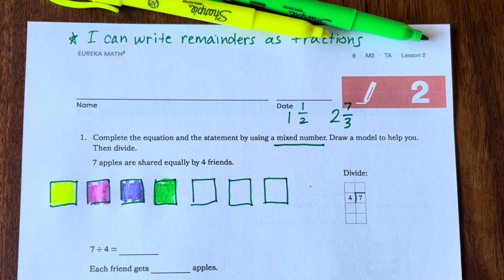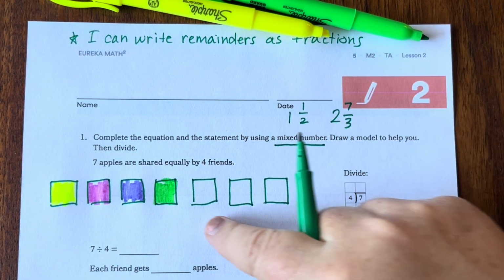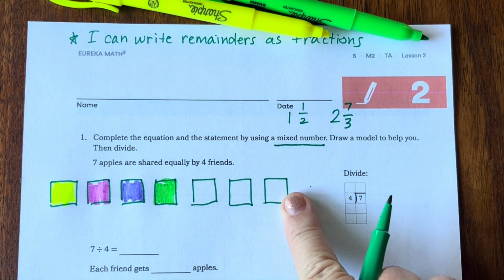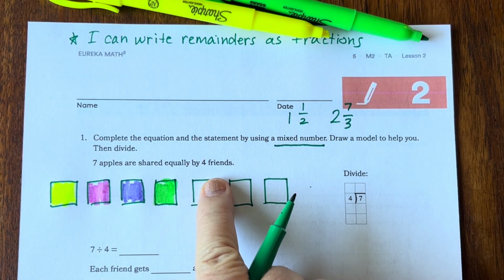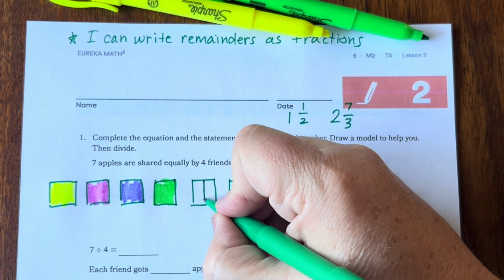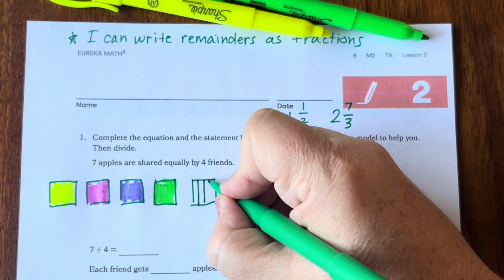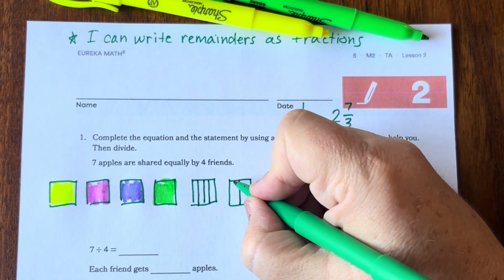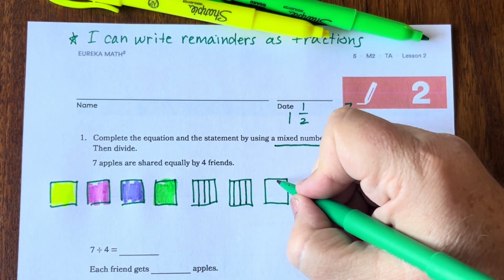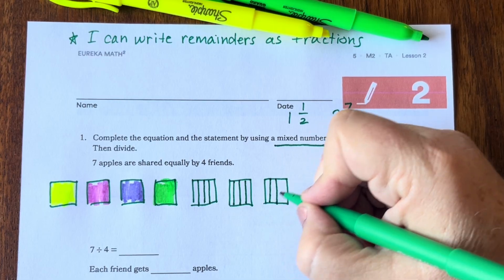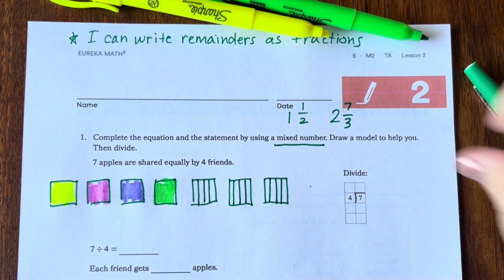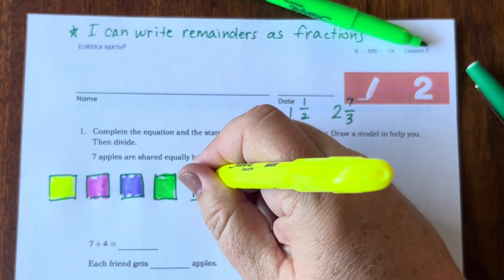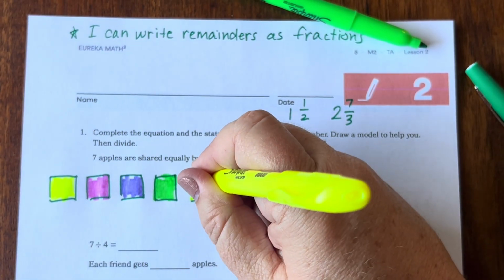This is where we're going to use fractions and divide them into equal parts. So if I'm dividing by 4, I need them to have 4 equal parts in order to share them equally. So this is going to be put into 4 equal parts. Now I can easily give my yellow friend one of those 4 parts.